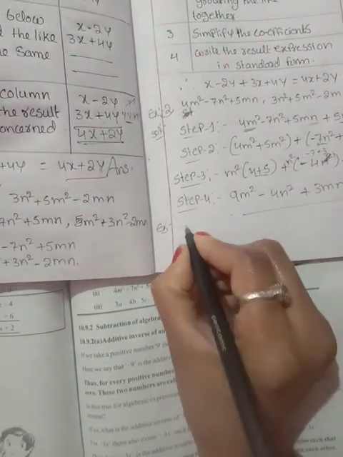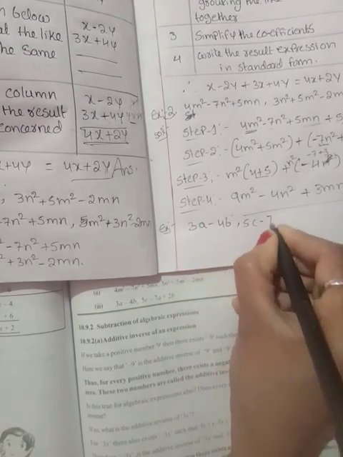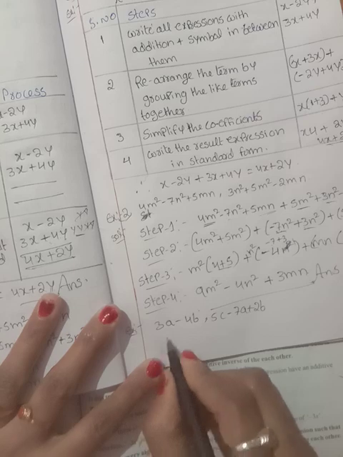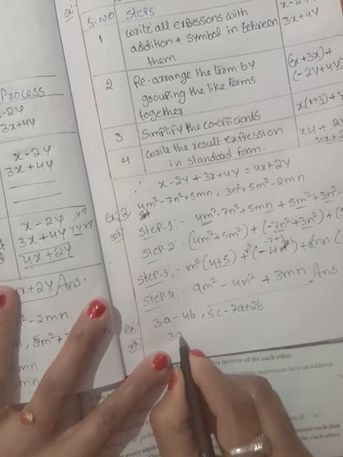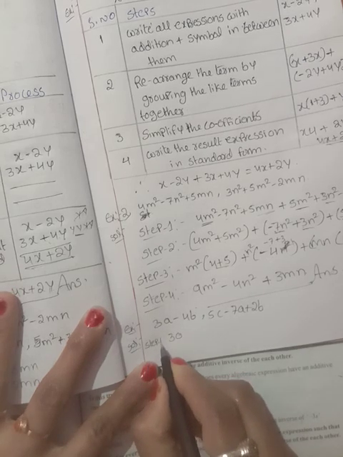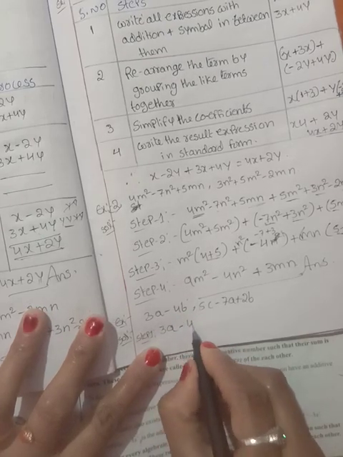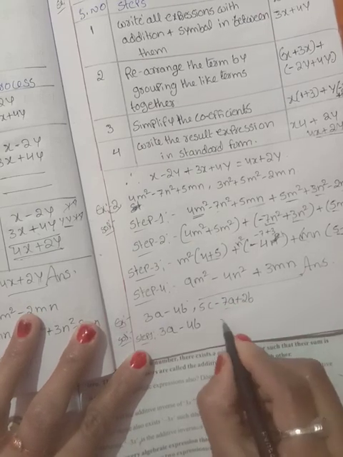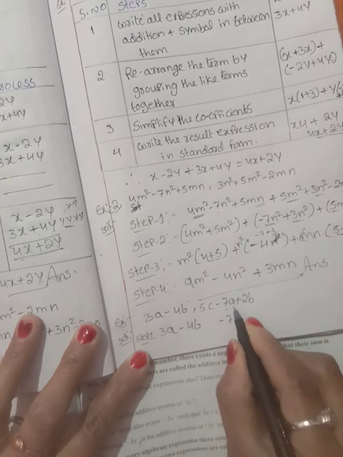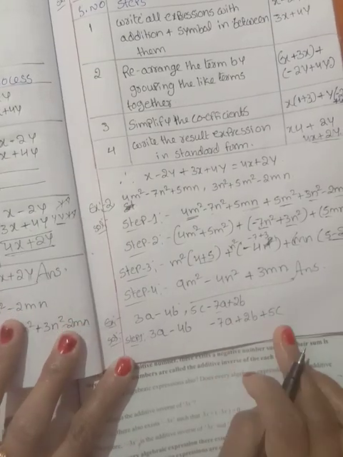3a minus 4b, for example, and 5c minus 7a plus 2b. This you can write down first directly, but don't skip steps. You can write down 3a, here first step 1. Here it is already in standard form, but your second is not in standard form. So you write 7a, or a b c, so that's 2b plus 5c. This is the standard form only.